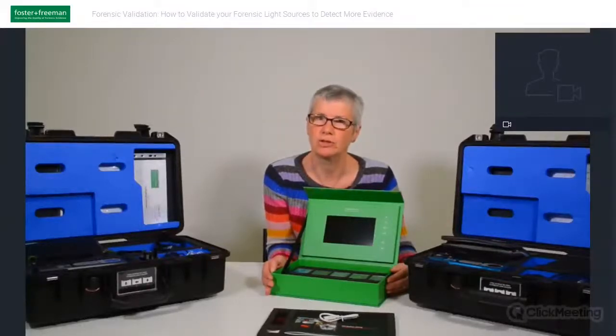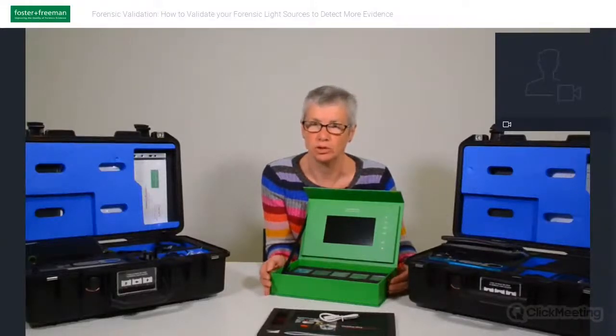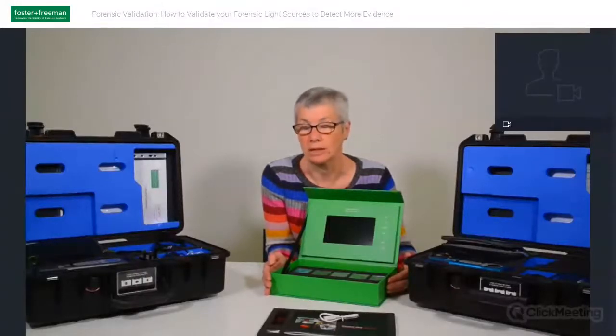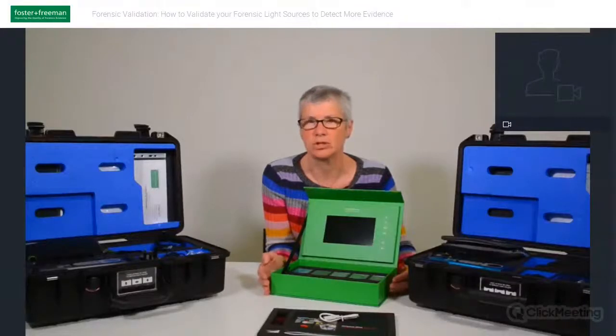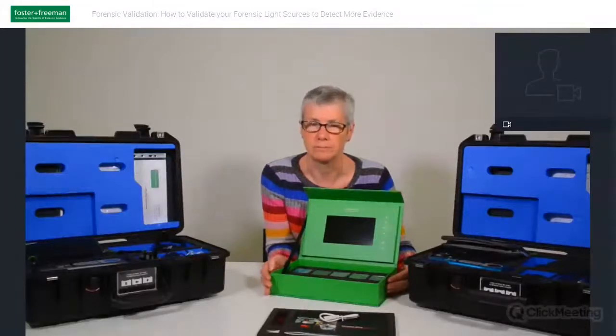Introducing a new technology, something like the Crime-lite Auto or perhaps our ML Pro system, into your crime scene or laboratory workflow will often require validation and quality assurance to prove beyond doubt that the equipment or technique is fit for purpose. It's something of a necessary evil that, while often being time-consuming and laborious, is essential to proving the quality of your work and maintaining the integrity of your evidence.